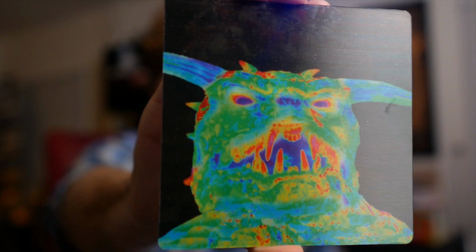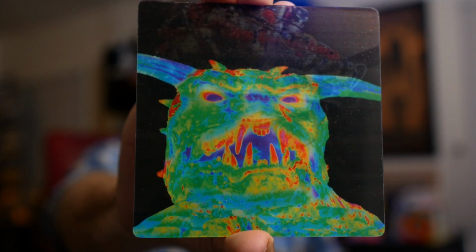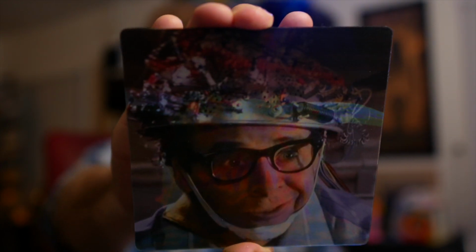useful for little projects. This is Tully from Ghostbusters. Coffee, yes, have some. Look how good that changes.